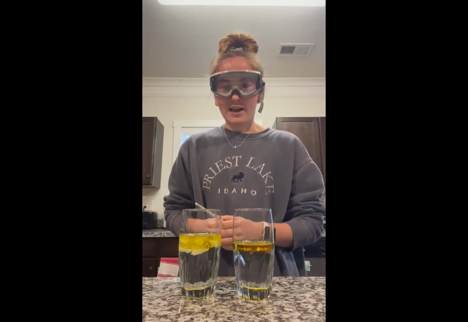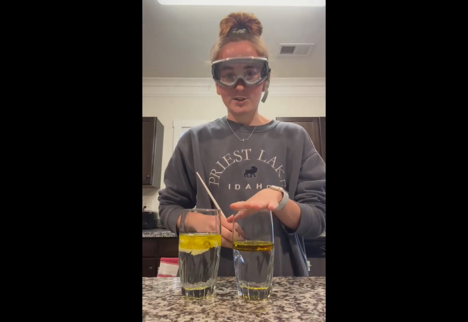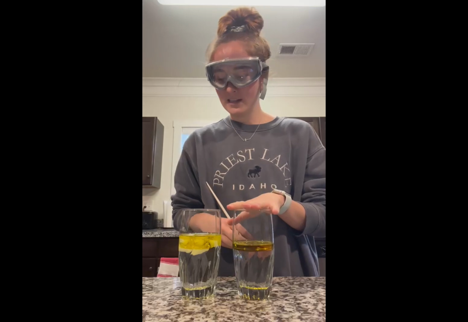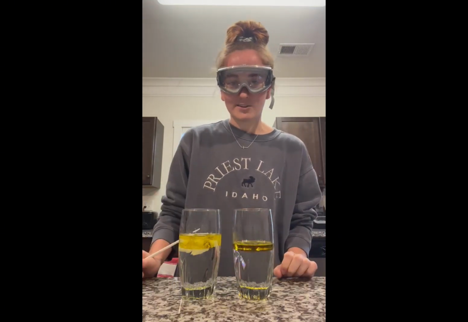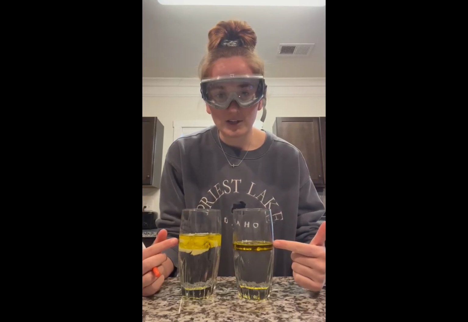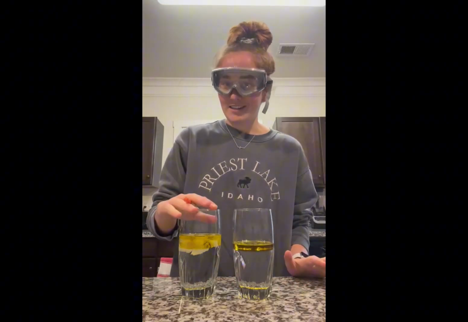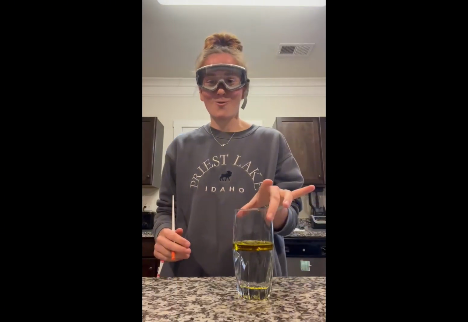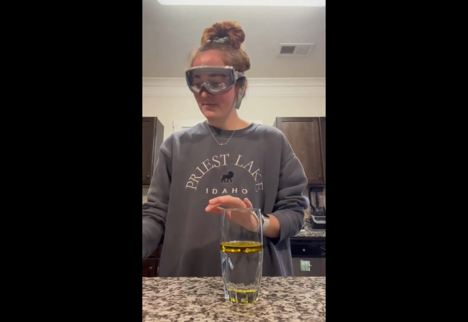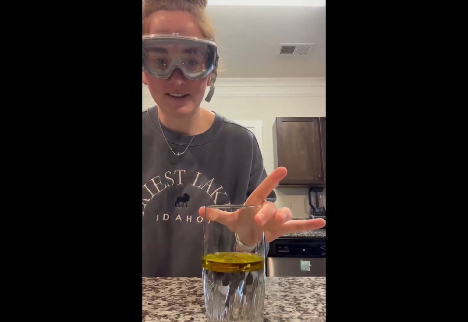So why we have two glasses is because this one will be at room temperature, which is going to be our warm environment. This one is slowly getting colder as we're letting the ice melt. These oils are actually the same amount. This ice just needs to chill out for a sec and melt. So let's start with our warm environment, and let's take a look at what happens.